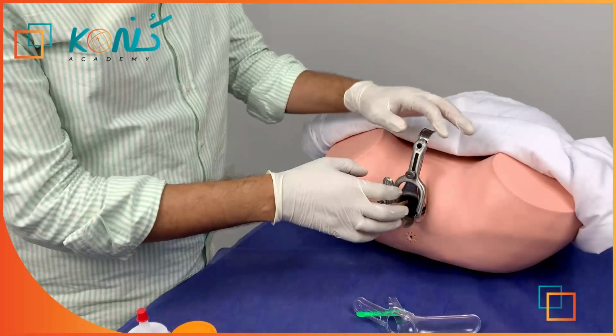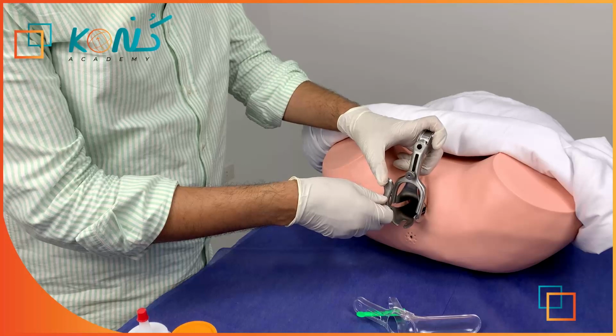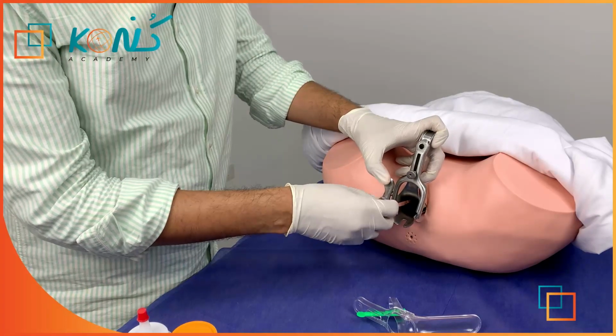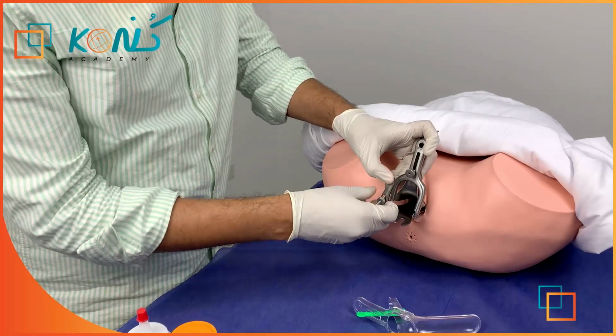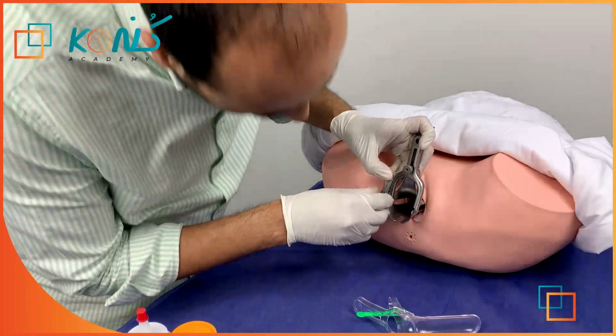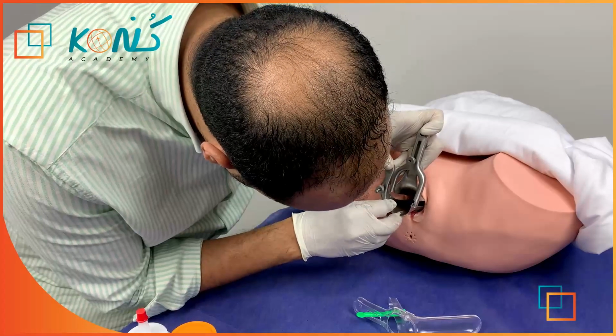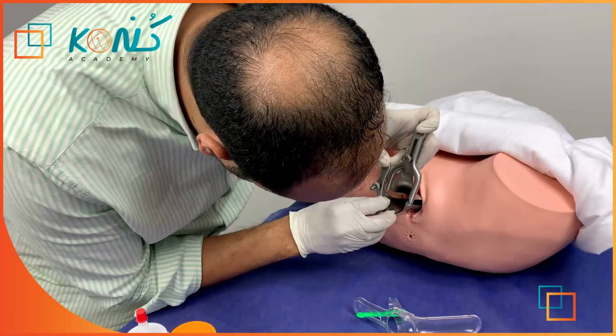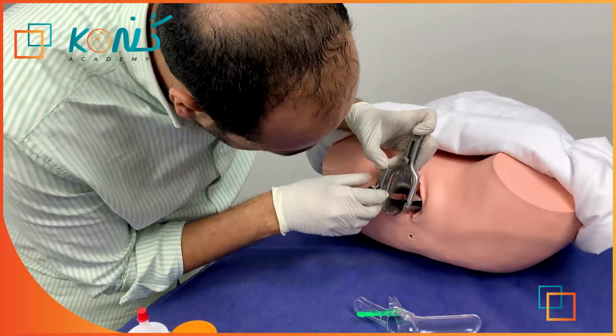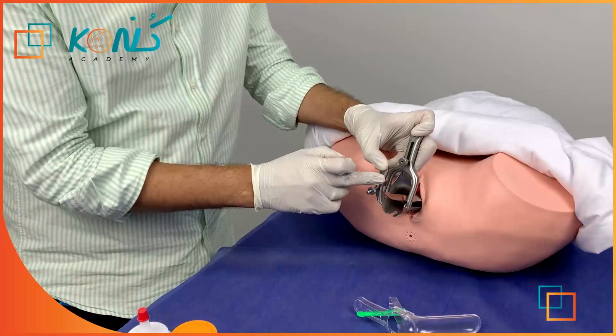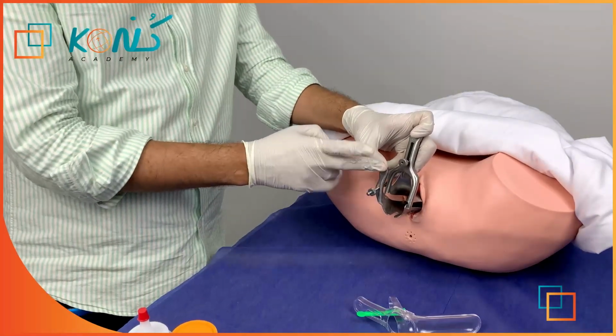Right now, the speculum is closed and we'd like to open it. We should loosen this screw. After loosening this screw, right now, we can open it. And you can right now see, by pressing over this blade, you are opening the speculum.